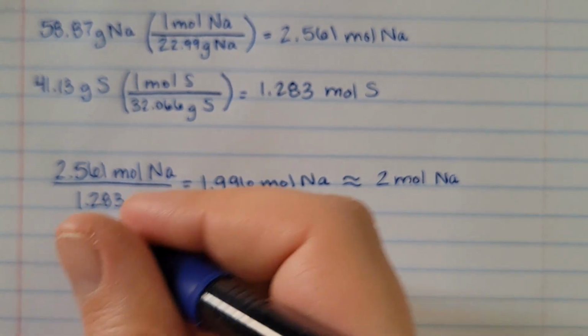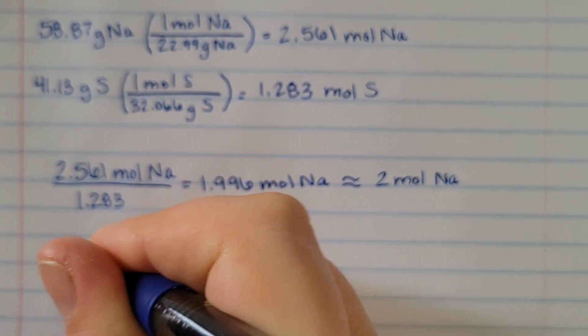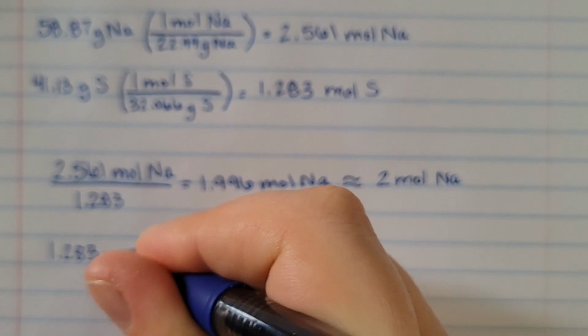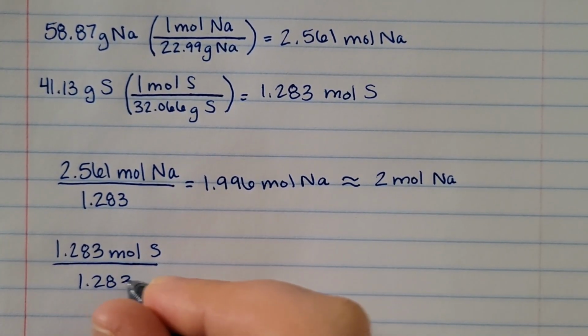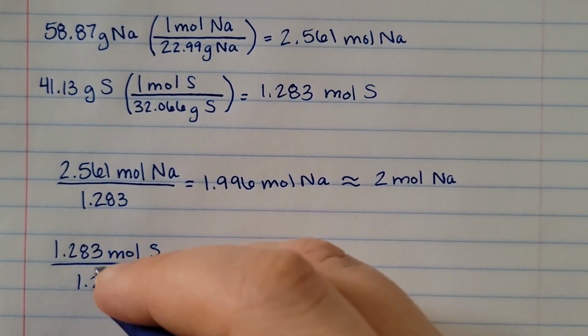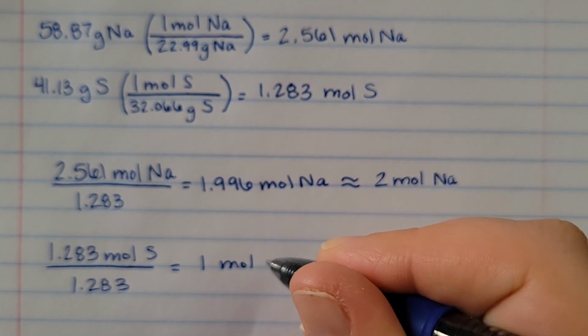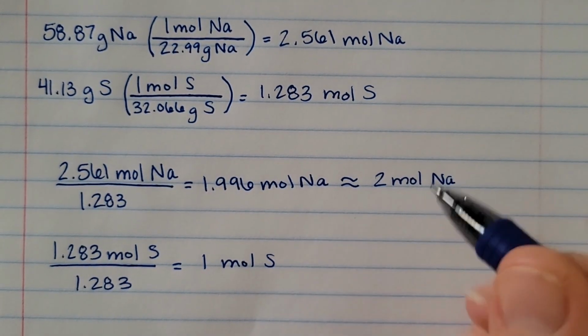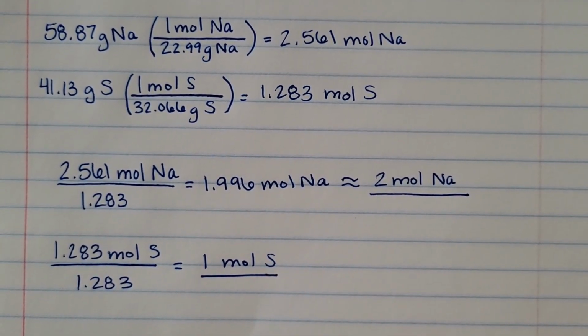The second one, of course, would be 1.283 moles of sulfur divided by 1.283. The same number divided by the same number is, of course, just 1 mole of sulfur. So that means it's 2 moles of sodium per every 1 mole of sulfur.